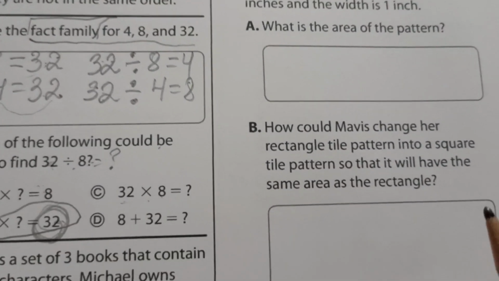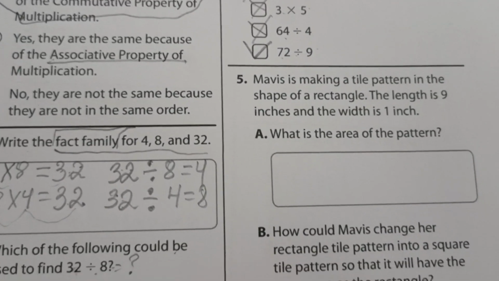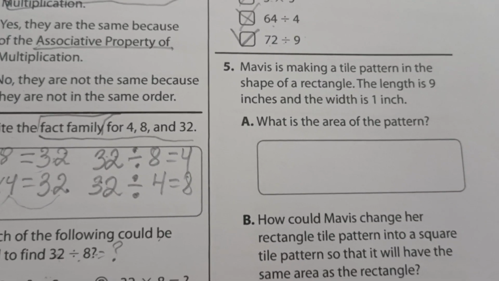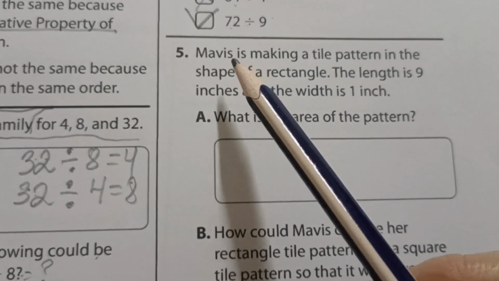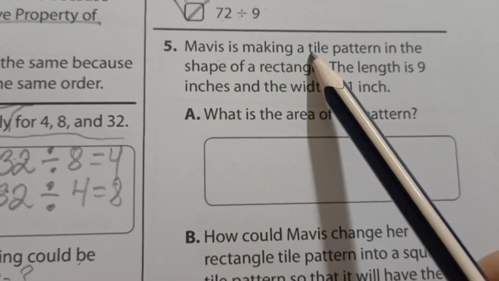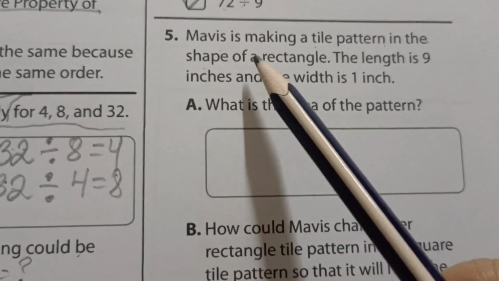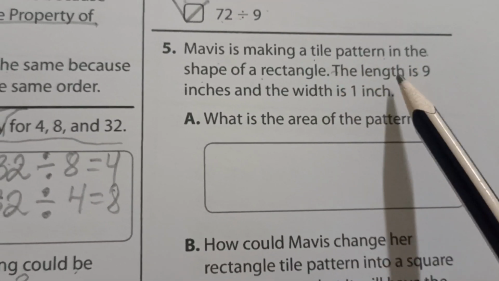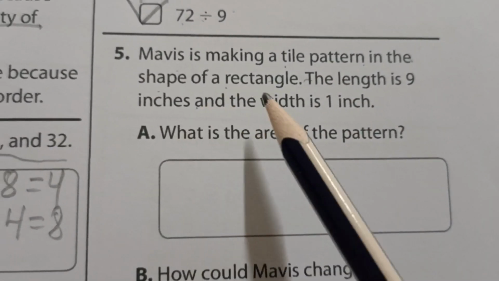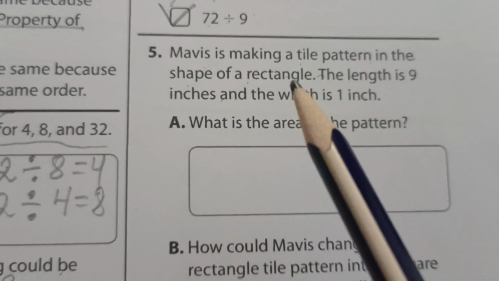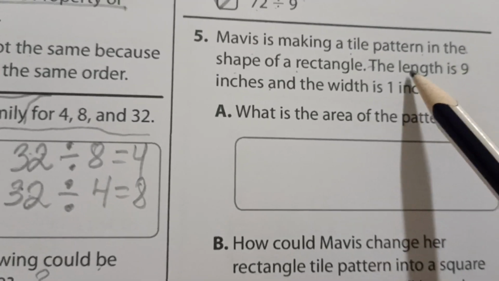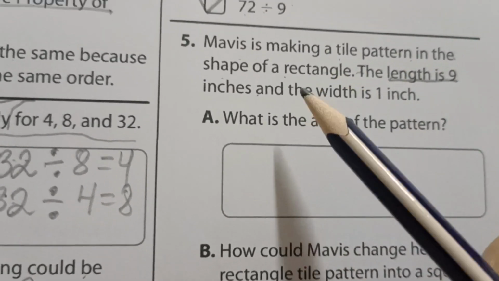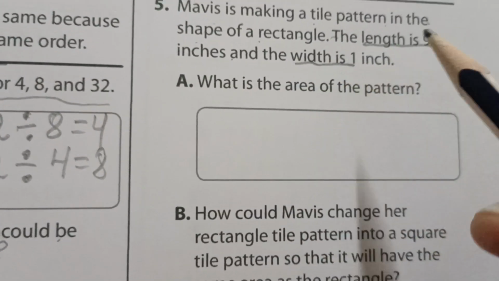Next. It's a little bit tricky, but let us discuss this one. Mavis is making a tile pattern in the shape of a rectangle. The length is 9 inches and the width is 1 inch. What is the area of the pattern? First of all, length is one side, width is the second side.